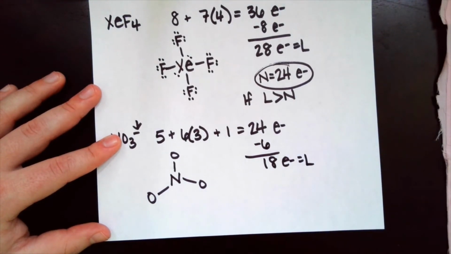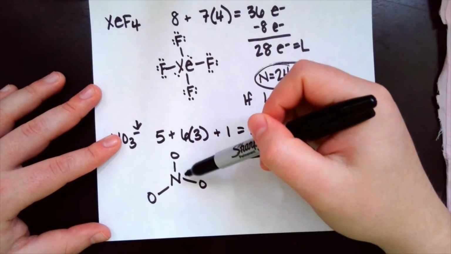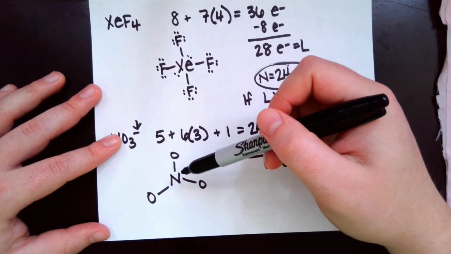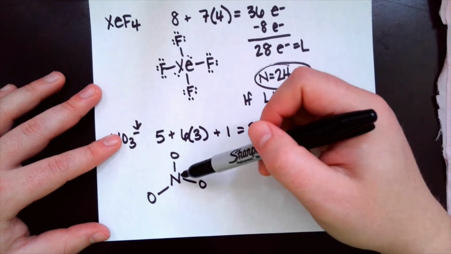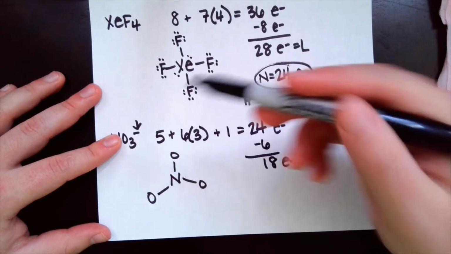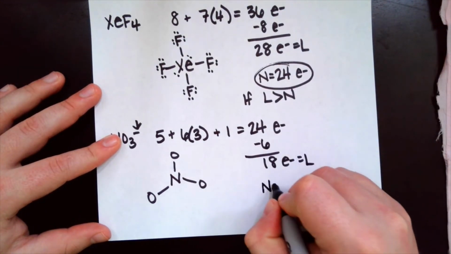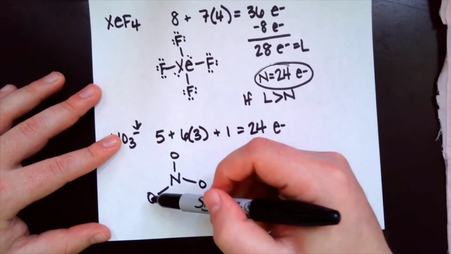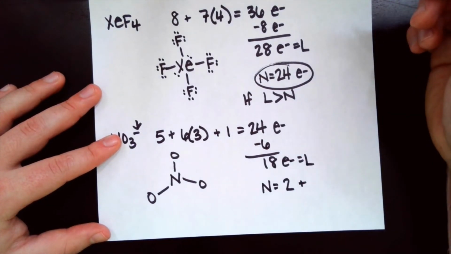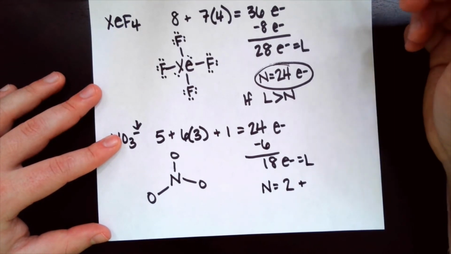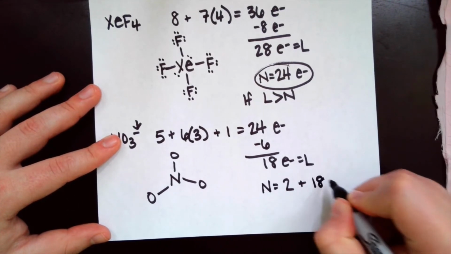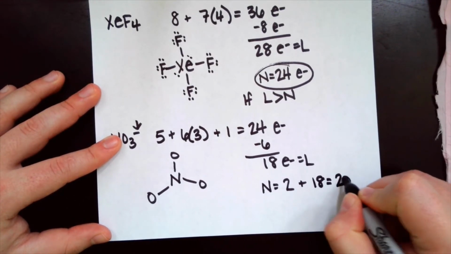Now let's look at N. So nitrogen currently has 3 bonds shown, which is 6 electrons, which means to get to an octet, to get to 8 electrons, it needs 2 more still. So N equals 2 there, plus, each oxygen has 1 bond shown, which means that each oxygen would need 6 more electrons to get to a full 8. So that's 6 times 3, 18. So N is 20.